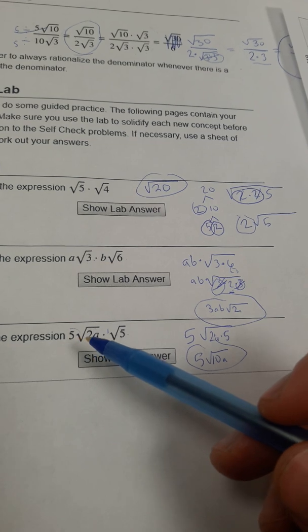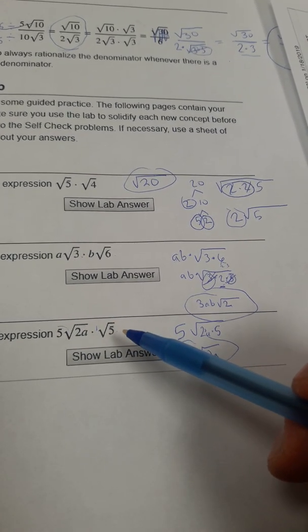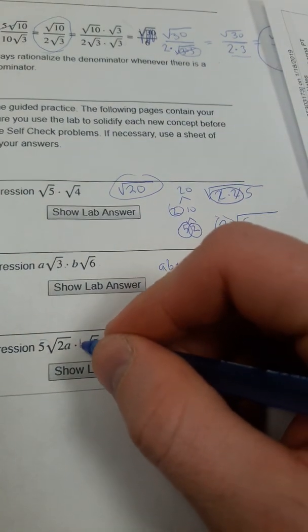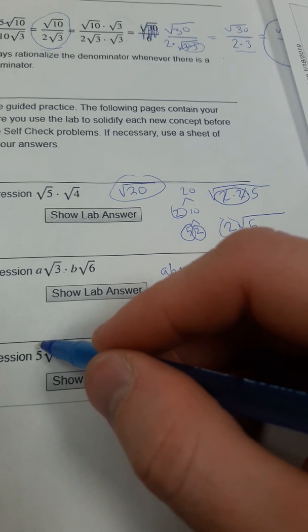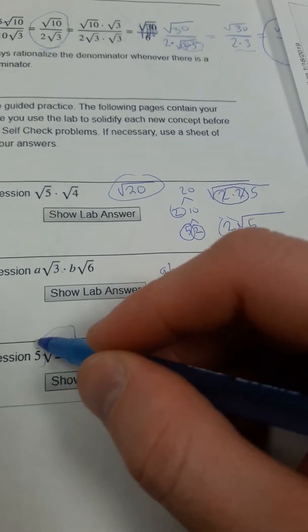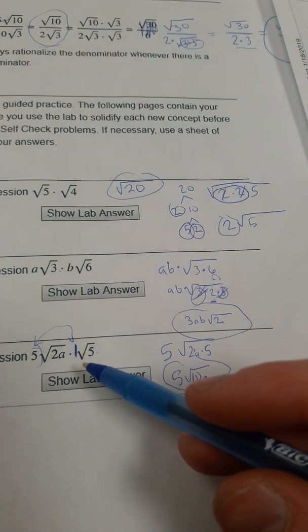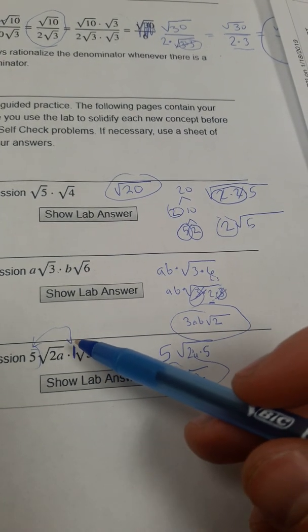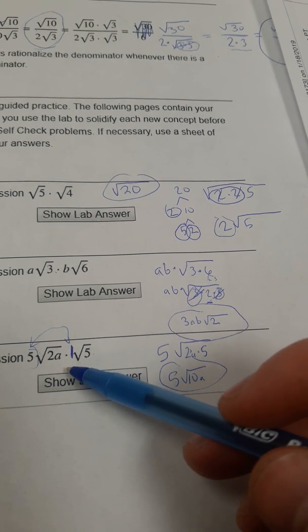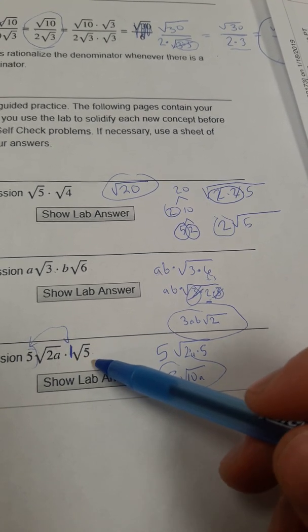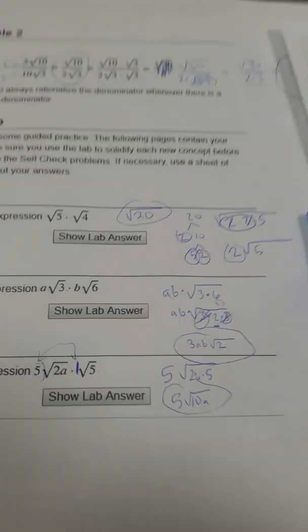Here we have 5 times the square root of 2a times the square root of 5. Now, there's basically a 1 times the square root of 5 on the outside. So the whole number 5 times 1 is 5, because 1 times anything is itself. So there's always a 1 there. So 5 times 1 is 5. Then we have the factors on the inside multiplied by each other: 2a times 5, which is 10a. So it's 5 times the square root of 10a.